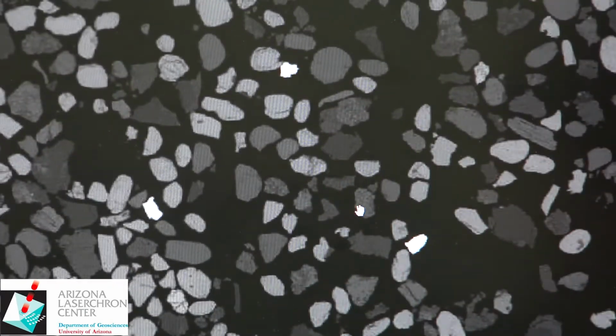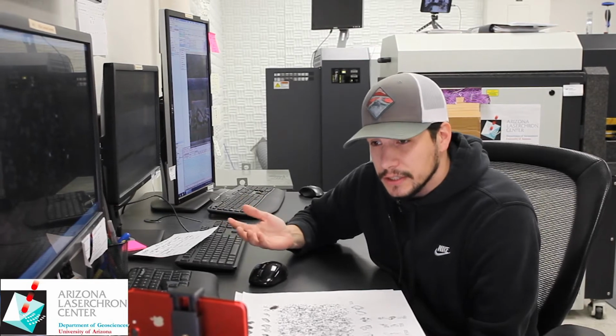pretty close. We take these at lower resolution. High-res backscatters can potentially give you zonation information, but for a majority of the detrital samples that we run at LaserChron, we'll use low-res backscatter just to give a yes or no on zircon or non-zircon.